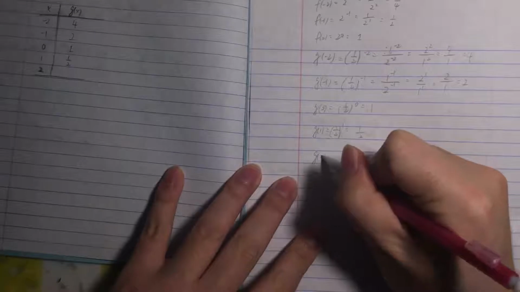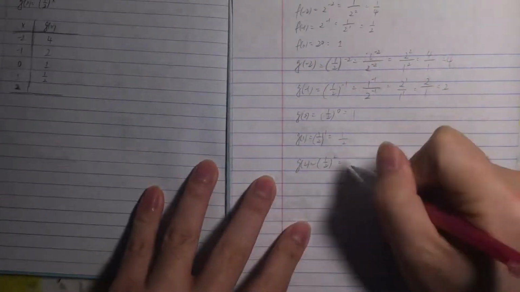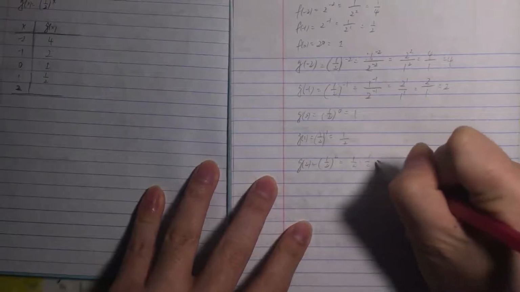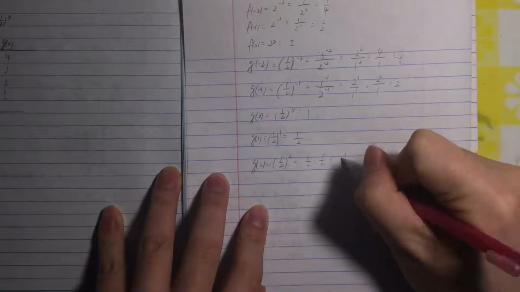If I plug in 2, g of 2 is half squared. Half squared means half times a half. We multiply the top to the top, bottom to the bottom. I get 1 over 4.